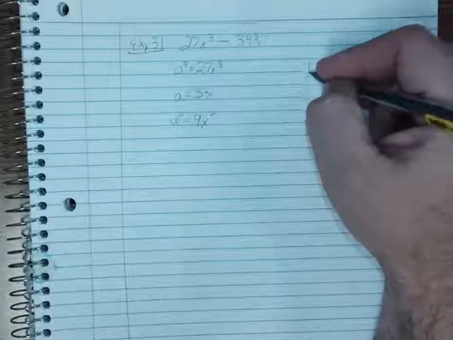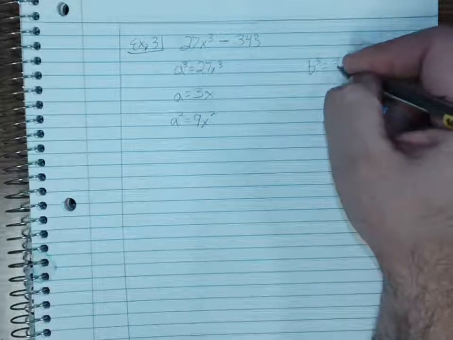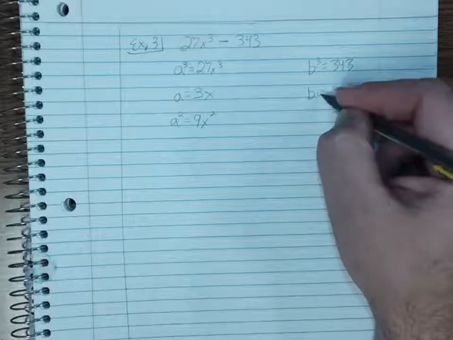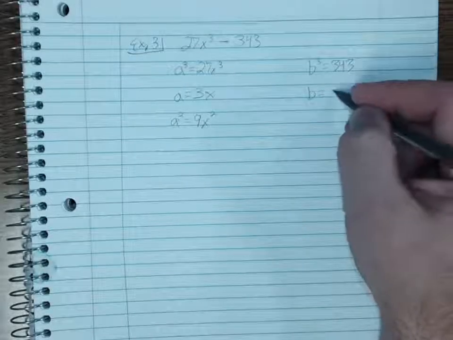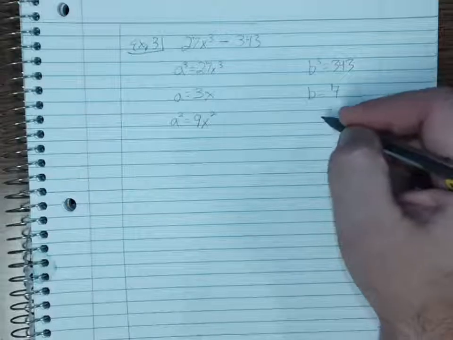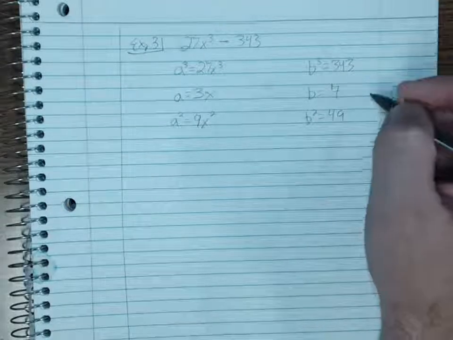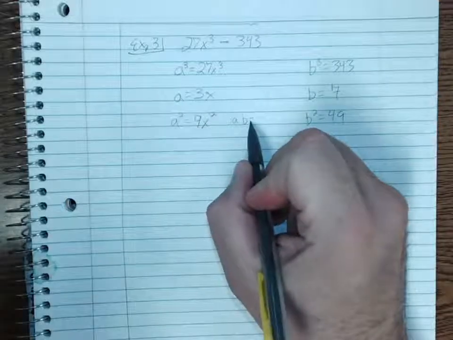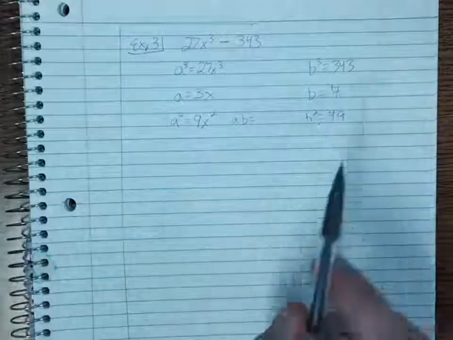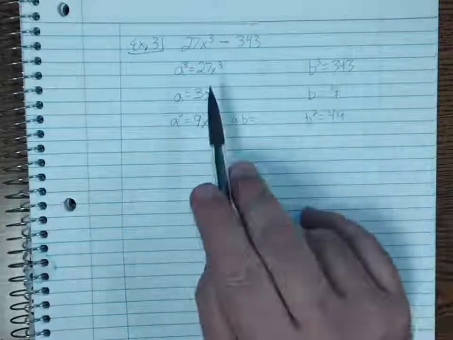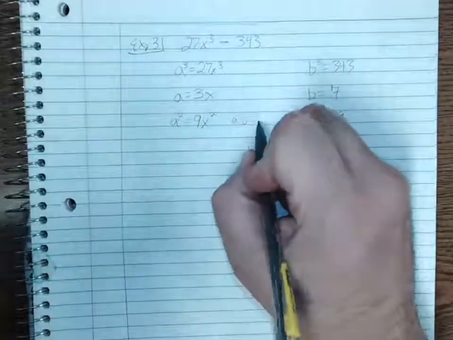That's it. Then we got b cubed. That's going to be 343. I'm going to cube root both of those, so I get b equals, the cube root of 343, by the way, is 7. So b equals 7. Then I will square both sides. B squared equals 49. And last but not least, what is AB? Well, that will be 3x times 7. 3 times 7 is 21. So 3x times 7 is 21x.